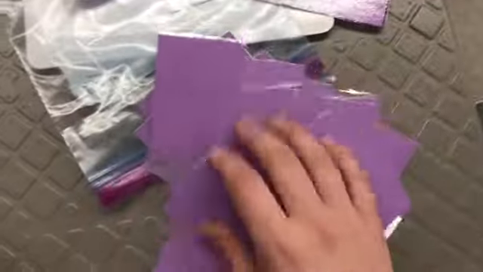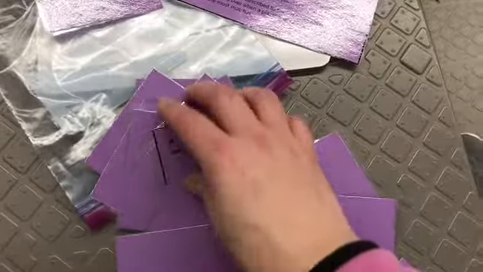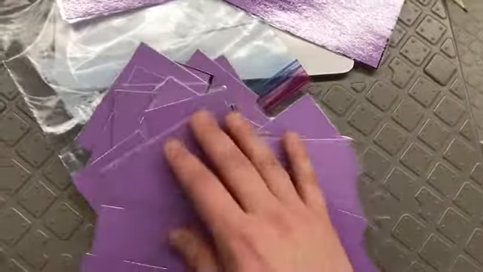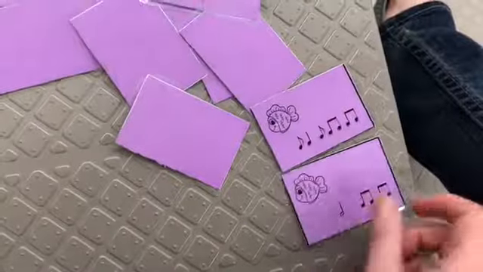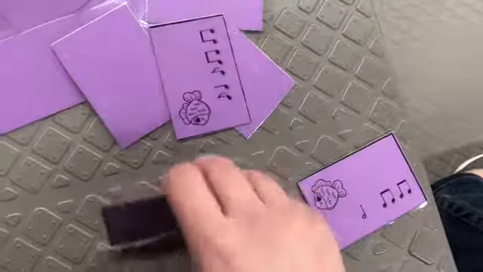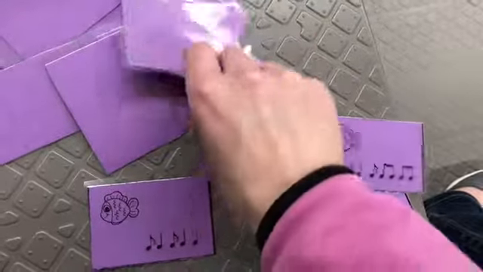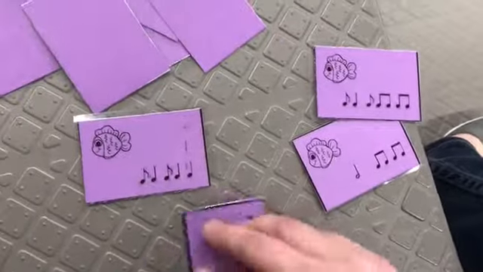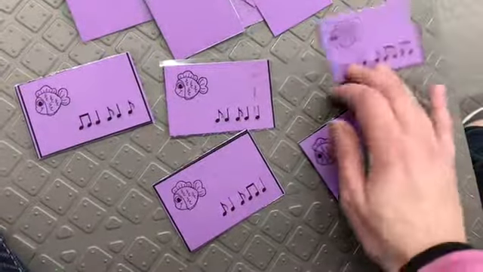So you can just put a pile amongst your players. You want them all face down. I see I have one that I missed. Okay, and each player is going to pick their cards. Okay, so pick your 5 cards. I have 1, 2, 3, 4, and 5.